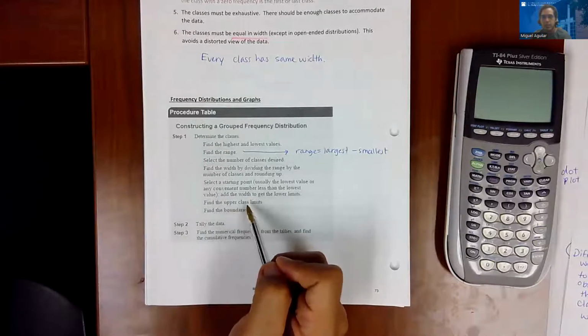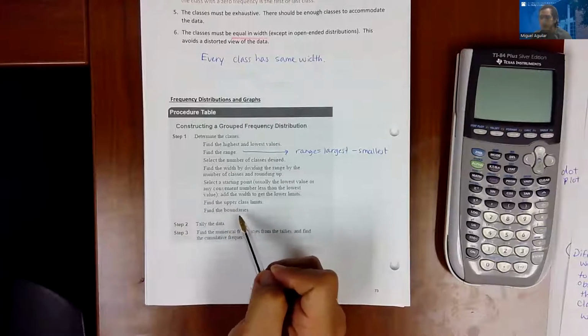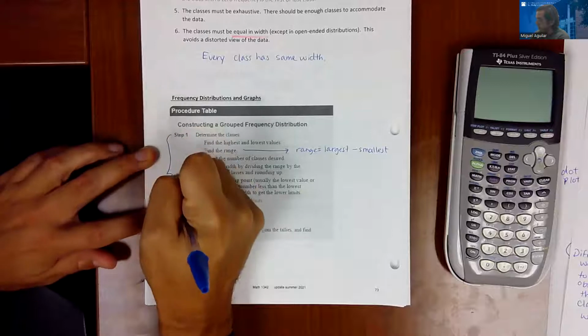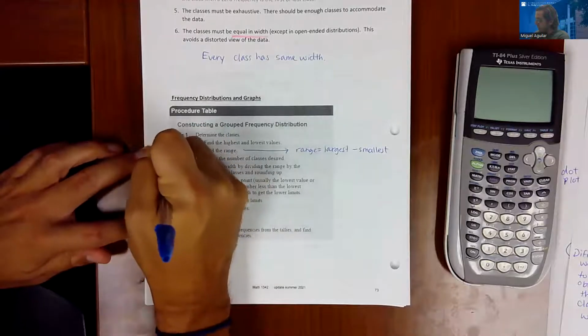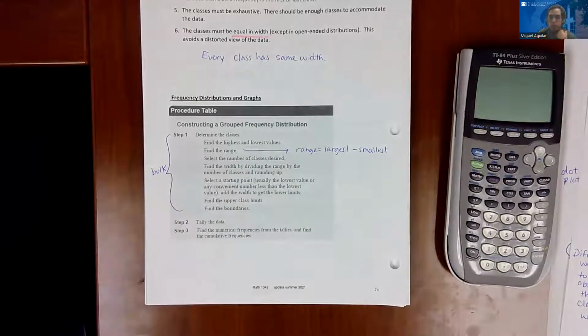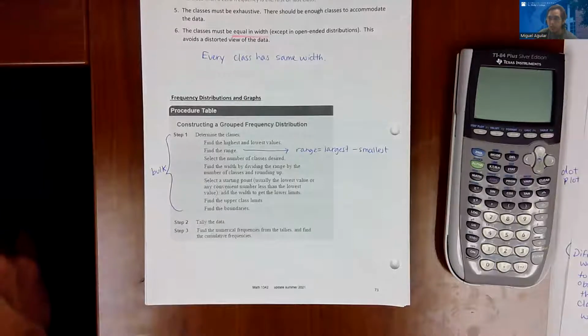Find the upper limits, find the boundaries. Then once we have our classes constructed, which is the big bulk of the work here, we can start to tally the data. Once we tally the data, we'll find the numerical frequencies from the tallies and then find the cumulative frequencies, and that's related to the percentages, okay?